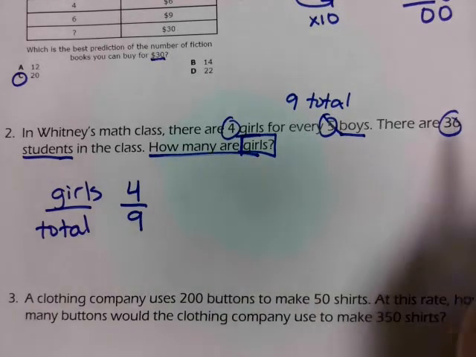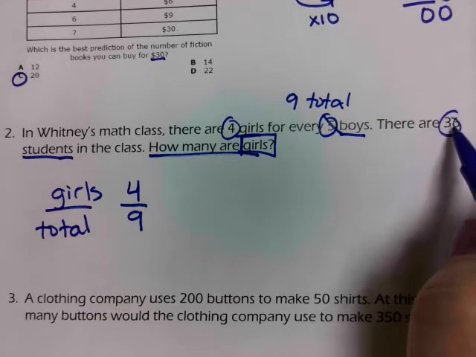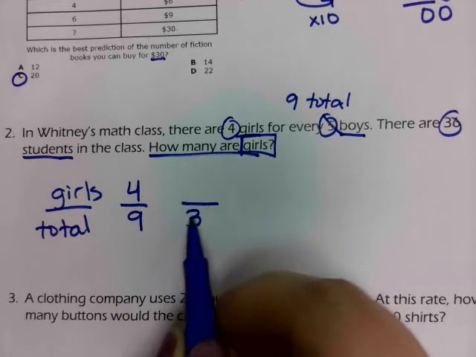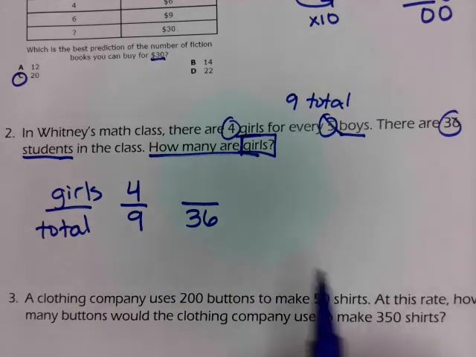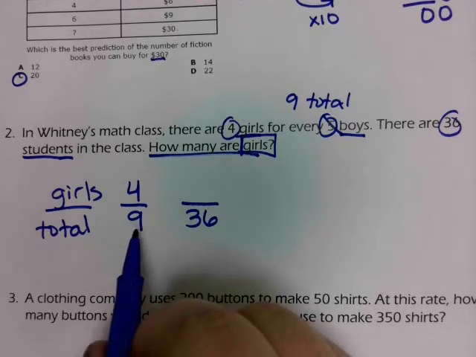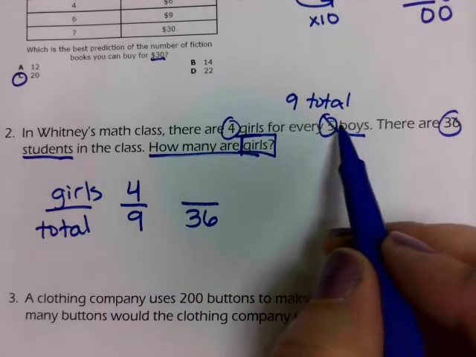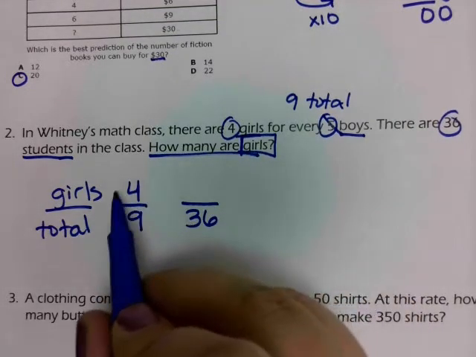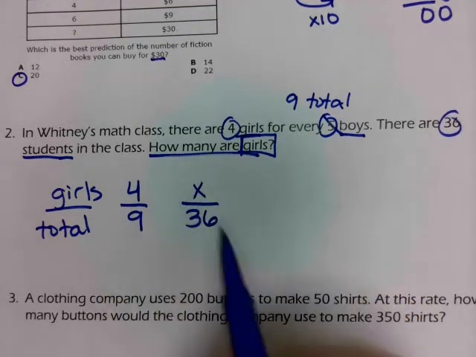And now I can put this number, 36. It says 36 students. It doesn't say 36 girls, so the 36 goes down here with students. So again, this 9 was not given to me. I had to add to figure out what that number was. I had to add my 2 parts to get a whole. All right, now I can cross multiply and divide to solve for my missing value.